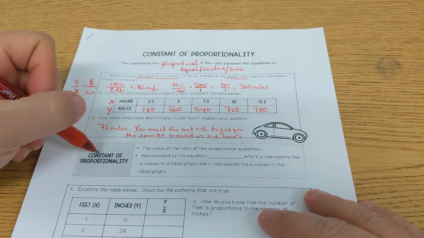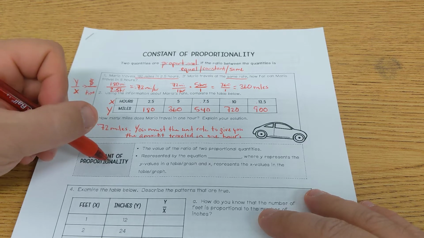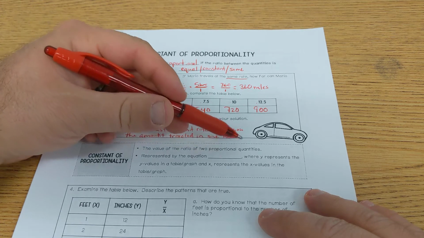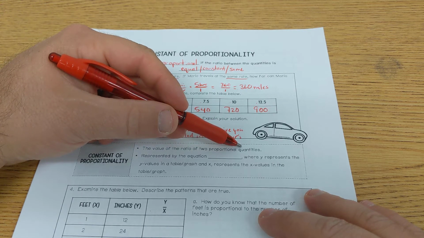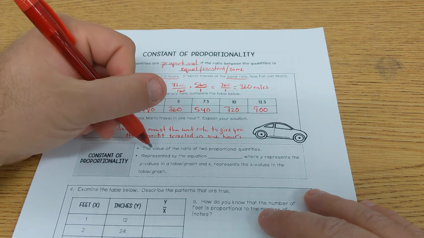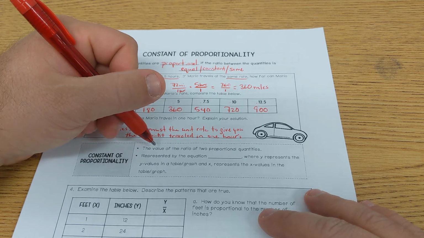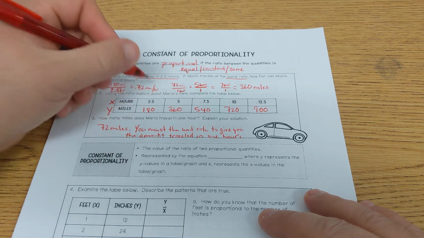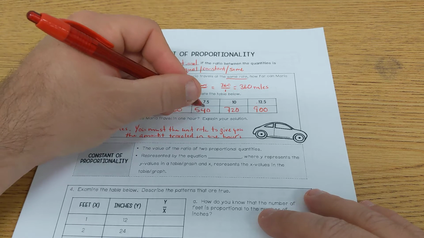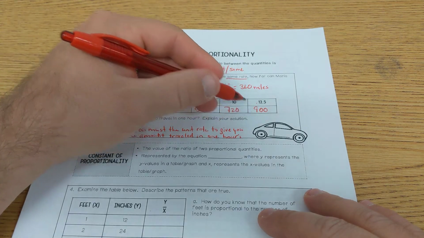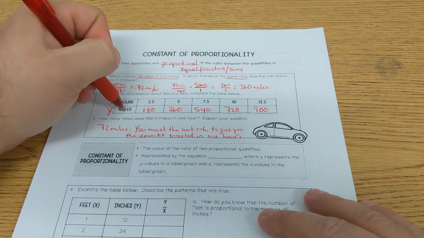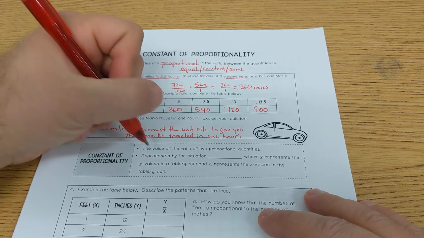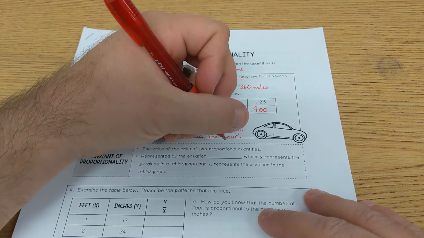Now to get into constant proportionality. So the constant of proportionality is the value of the ratio of two proportional quantities. Okay? And that's just meaning that they are the same. They are equal. Okay? That each relationship, the unit ratio, is the same between those hours and miles in this case.